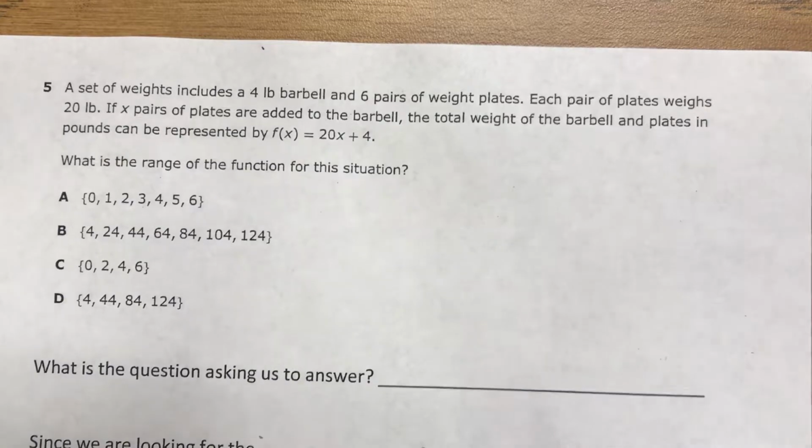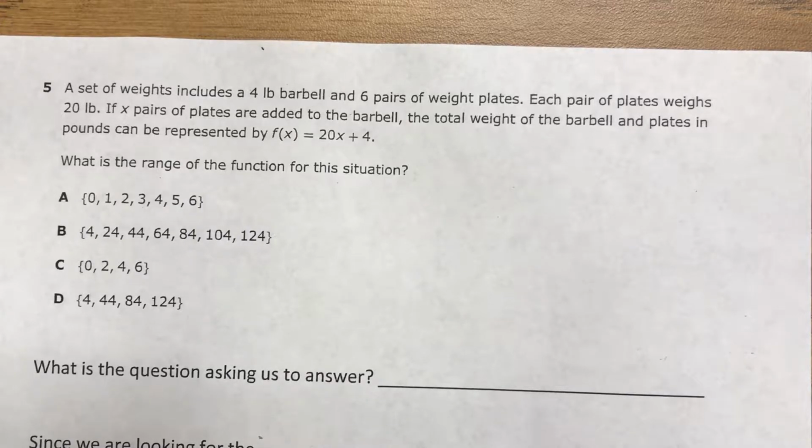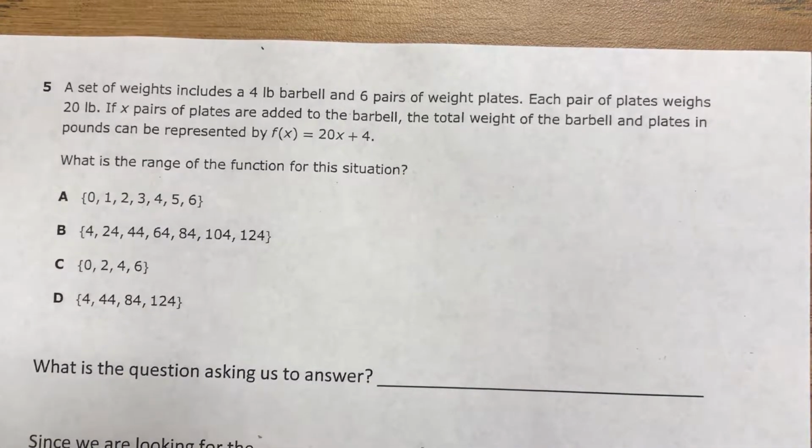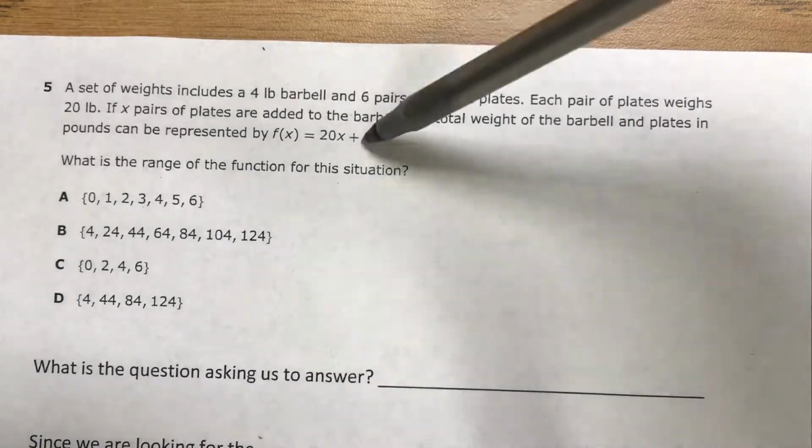A set of weights includes a 4-pound barbell and 6 pairs of weight plates. Each pair of plates weighs 20 pounds. If they put x pairs of plates on the barbell, then the total weight of the barbell and the plates in pounds can be represented by this equation.